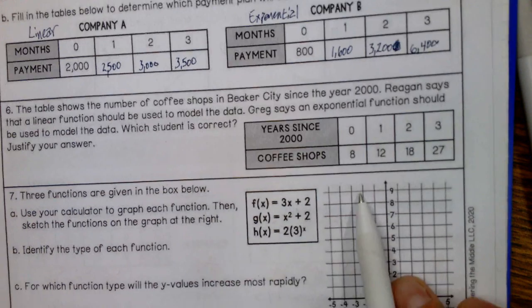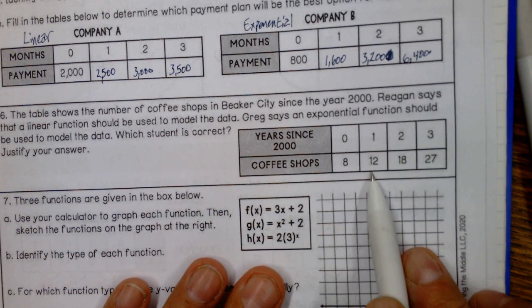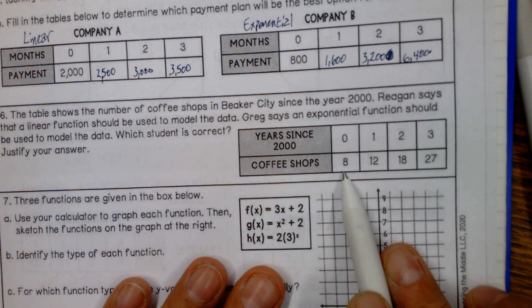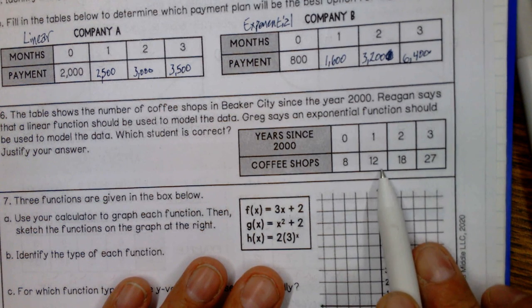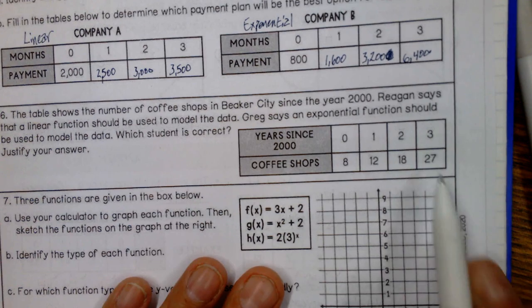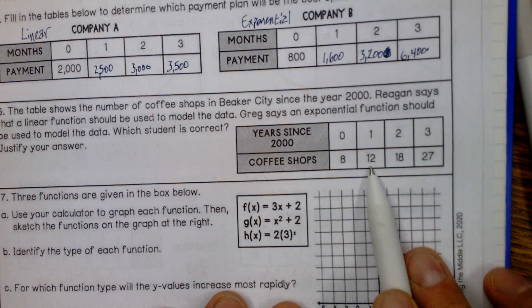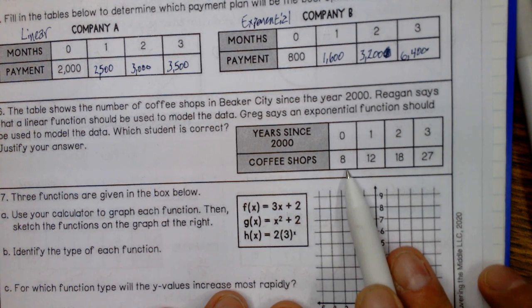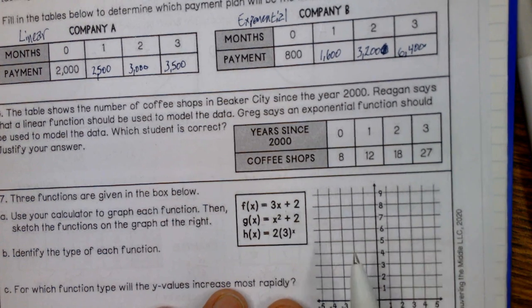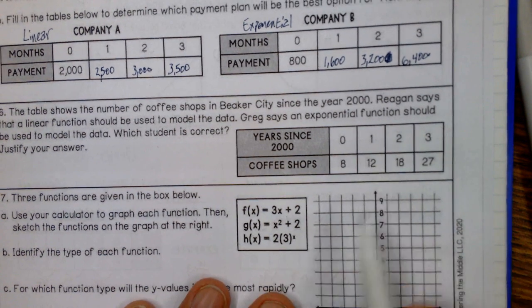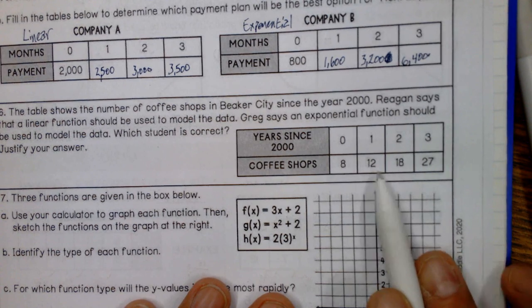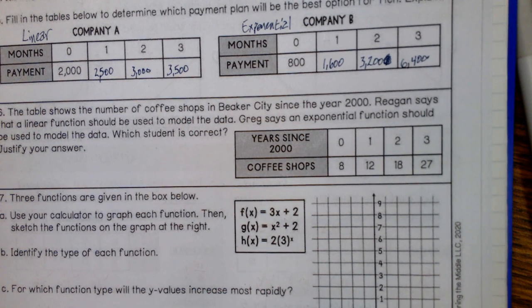Well, let's see. Are we increasing constantly? We're going up by 4, 6, 9. So definitely not linear. Is it always 2/3? 12 divided by 8? 3/2. Yeah, it's 1.5 or 3/2. Yeah, the fact it has a constant factor of 1.5 or 3/2.